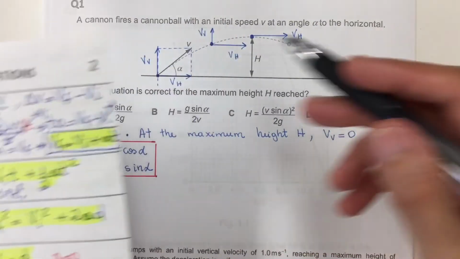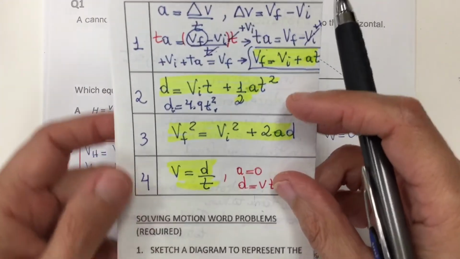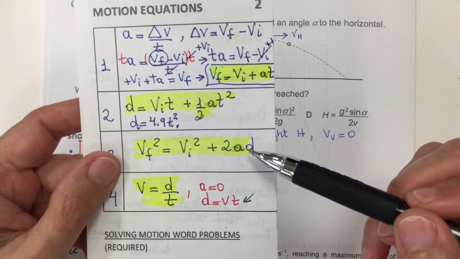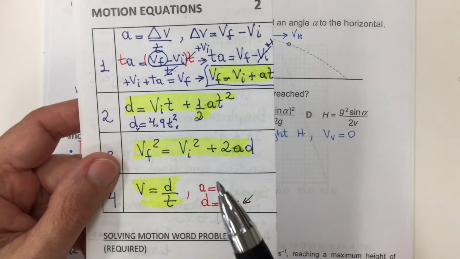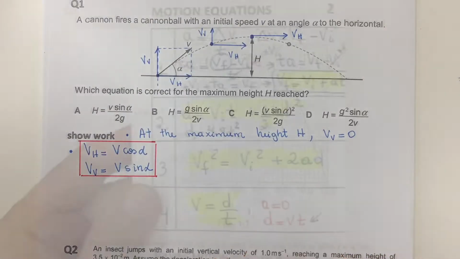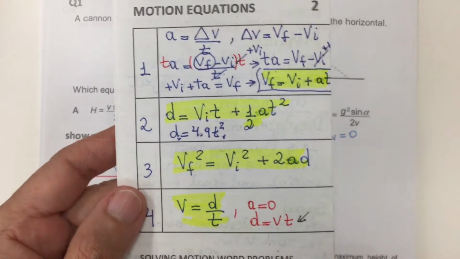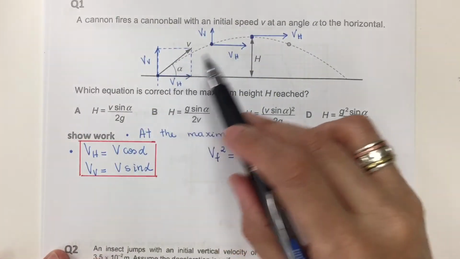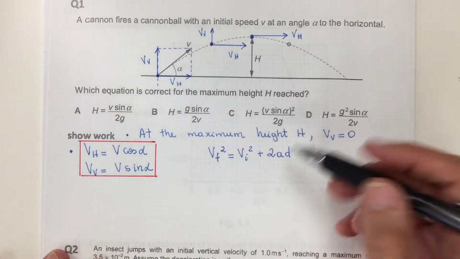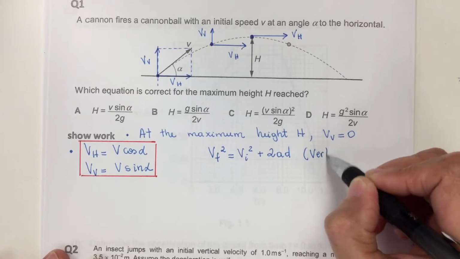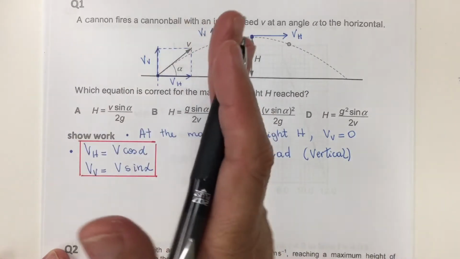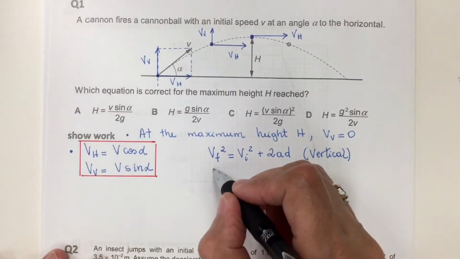We don't have any information related to time, so I'm going to get an equation that has the height, which in this case is d, and the initial velocity. I'm going to use equation 3. My final velocity right here at the maximum height is 0. All this is on the vertical, not horizontal. So here it is 0.